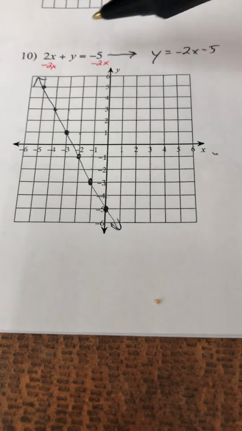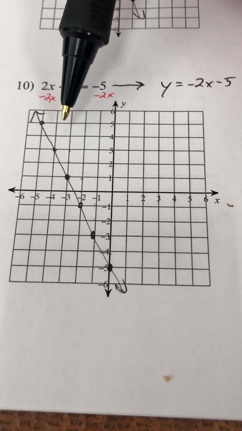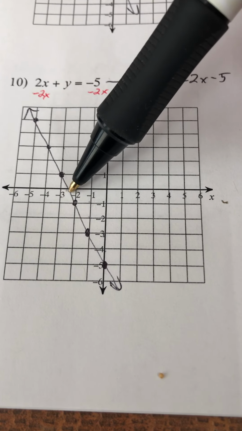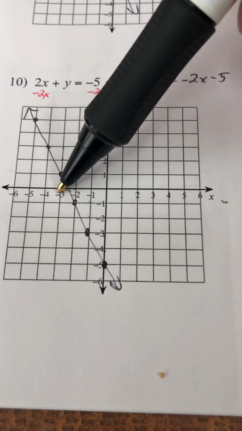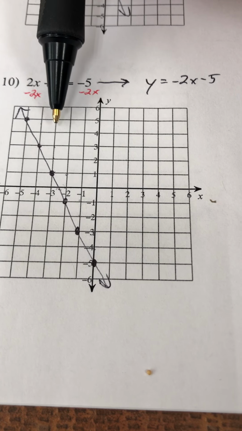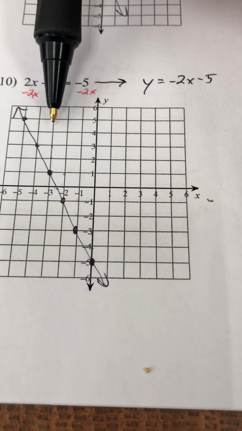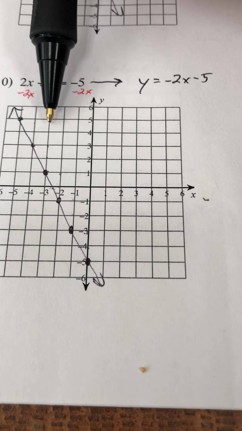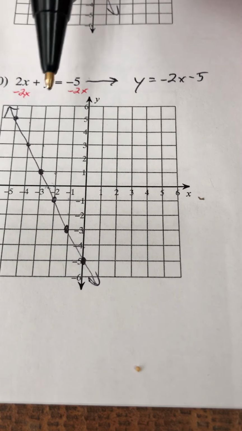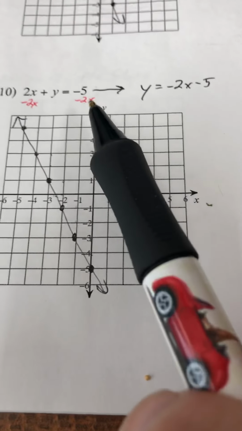I'm going to do slope-intercept form because I noticed that if I was doing just the intercepts, when I made the line, it finally doesn't hit evenly on a number. Looking at that, if y was 0, I have 2x equals negative 5. It would have been negative 5 halves, and that might be hard to find on the number line. So that's why I went with slope-intercept form.